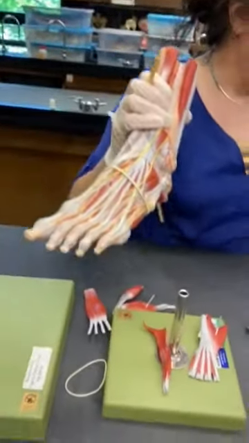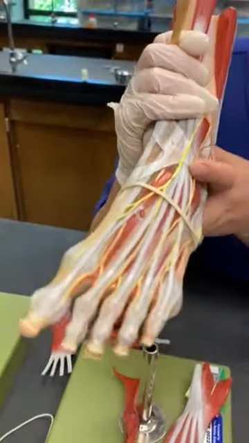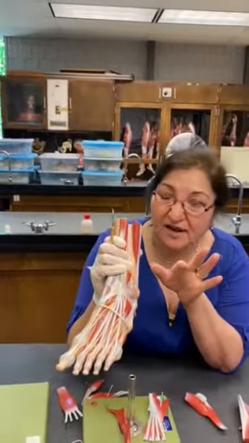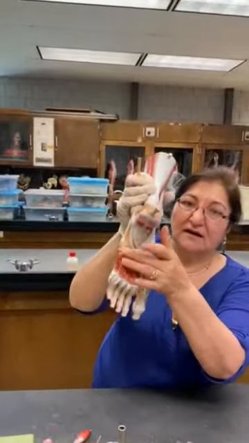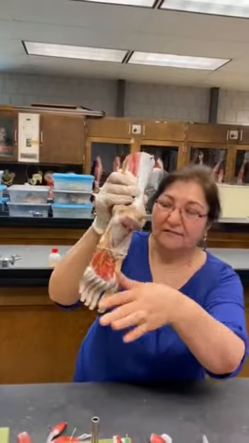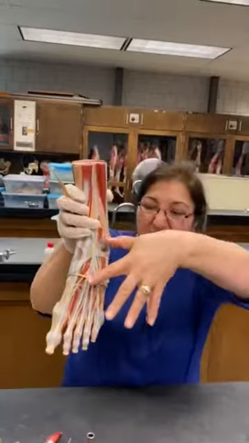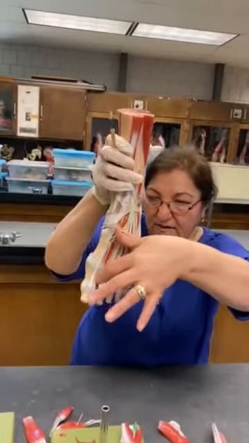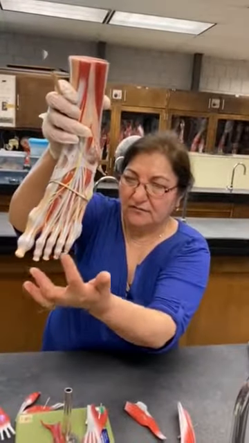And the action is going to be abduct. This time, two words you should remember: abduct, adduct. The plantar interosseous does the adduction. The dorsal interosseous does abduction, which means separating. Separate your toe from this toe, the 2nd through 5th.